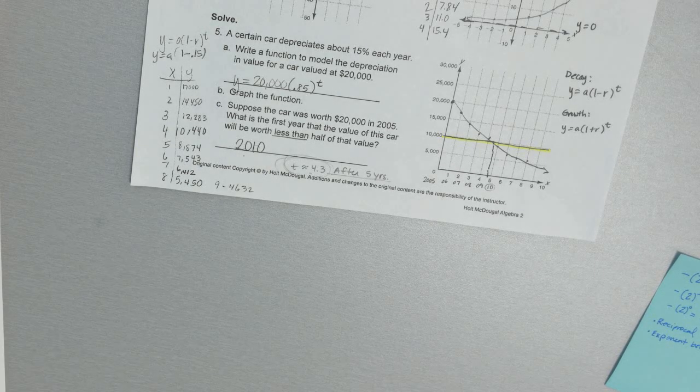Any questions for me about the story problem, growth model? All right, let's go to page 2.